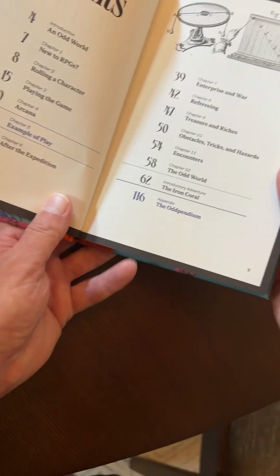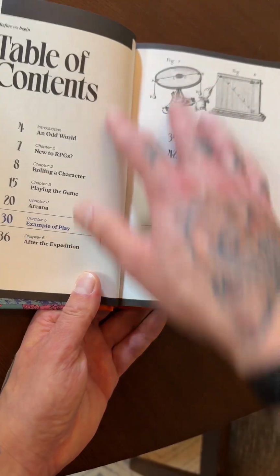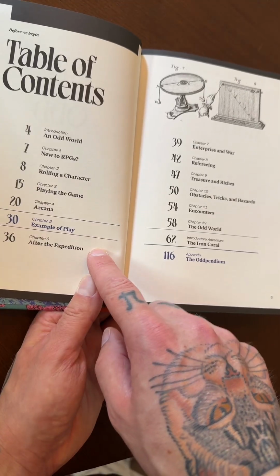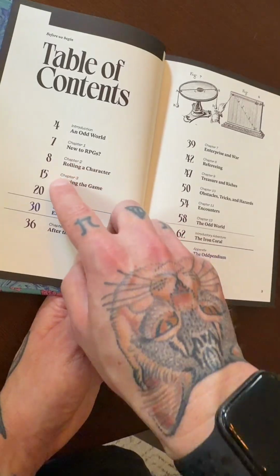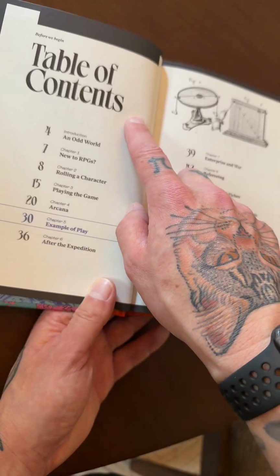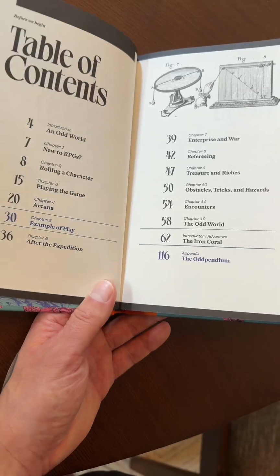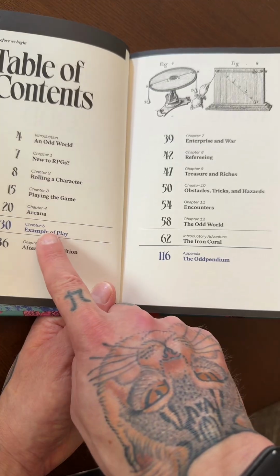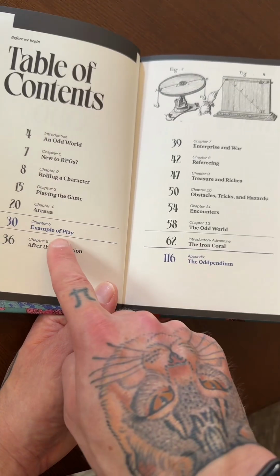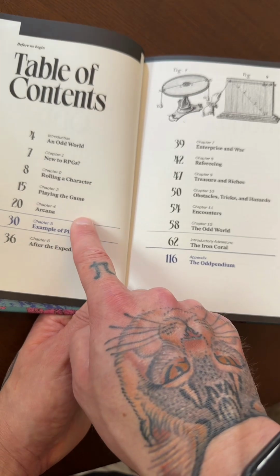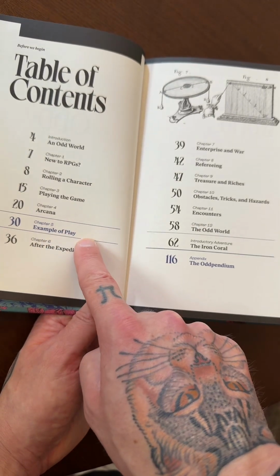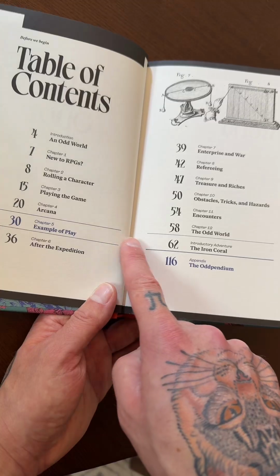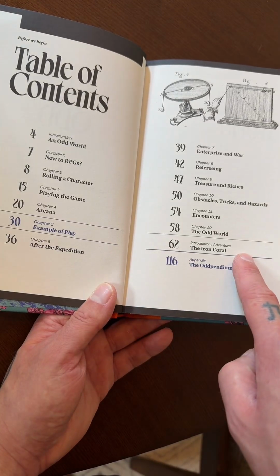So we can see the table of contents, and just notice how clean and how easy to read all of this is. We can easily tell this font's very readable, and sorry for the blur, focus in and out. But look at how clean it is, and notice the dividers. A divider here separates the example of play, and then it goes into the introductory adventure.